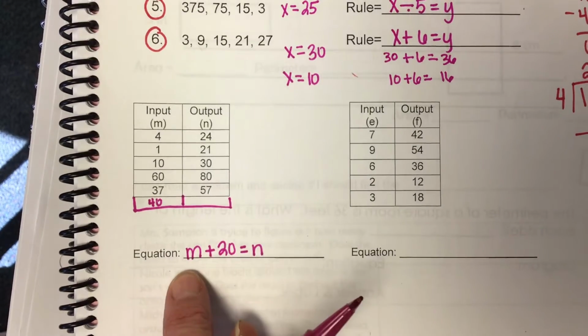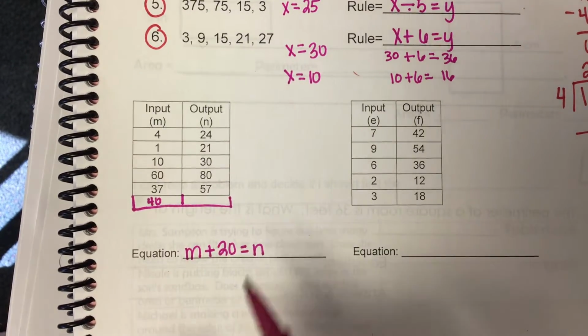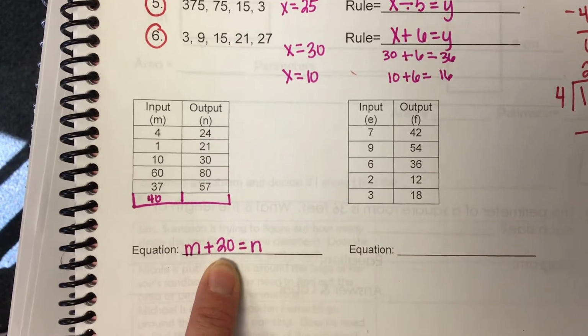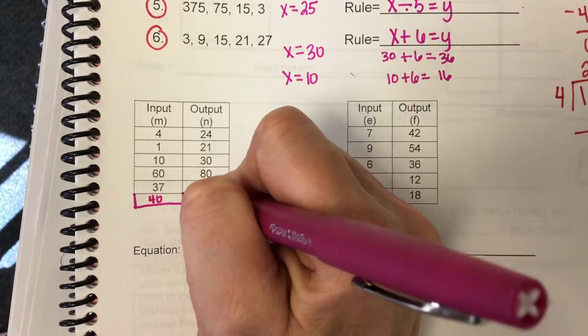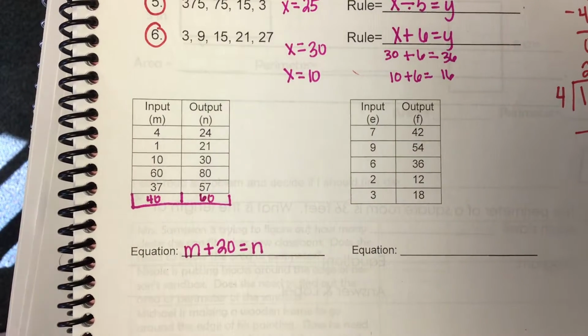You have to replace the, huh? Okay, what's our rule? 60. Okay, I need everyone focusing. So the output number there would be 60. Again, the rule has to apply in every situation or it's not a rule.